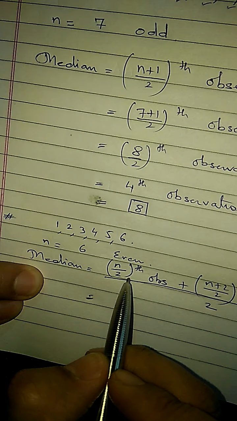So it is 8 by 2th observation. That means the 4th observation is the required median of this data. What is the 4th observation? First, second, third, fourth. So the 4th observation is 8. So 8 is the median of this data.